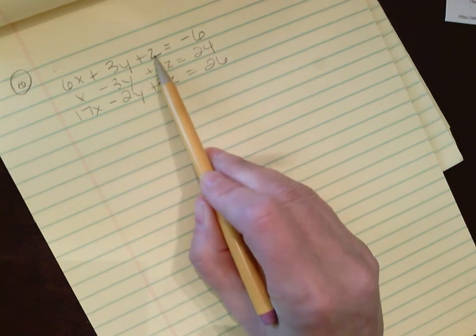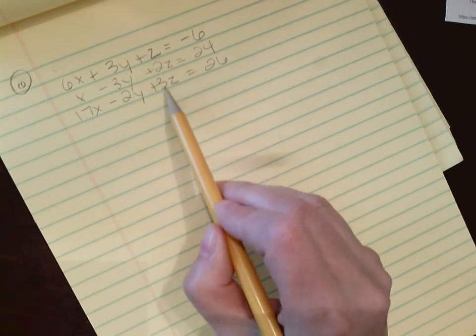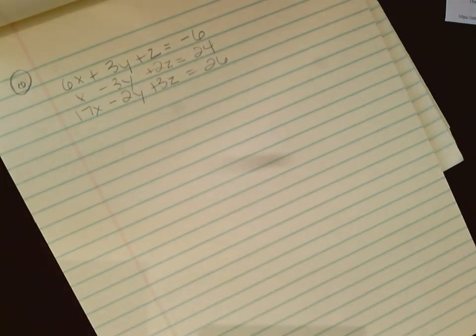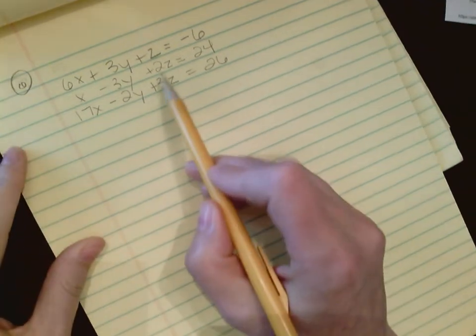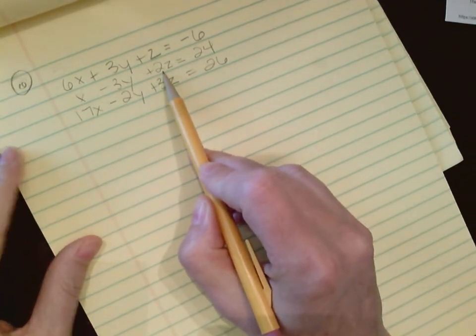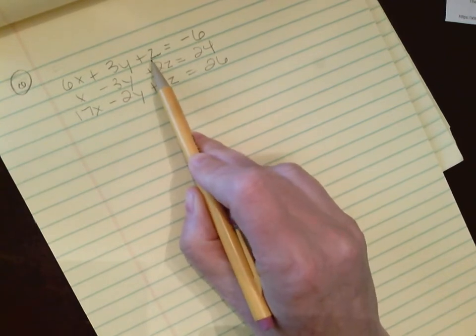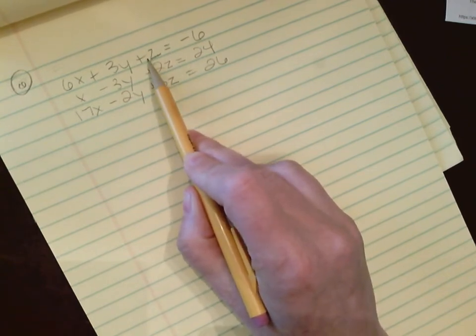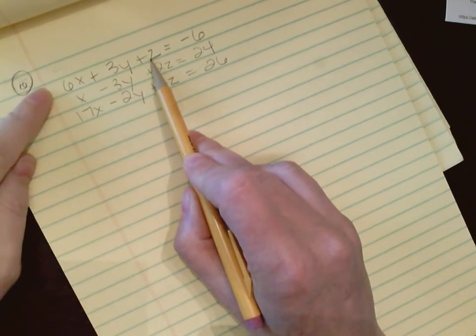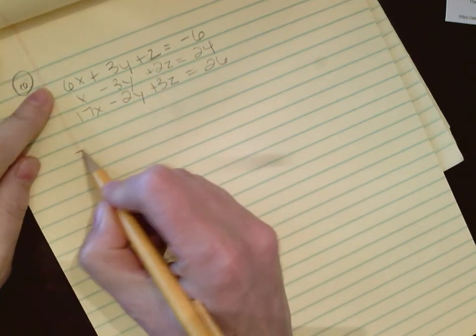So I'm going to use this one to knock out the 2z, and then use it again to knock out the 3z. So let's use it to knock out the 2z first. If I'm going to knock out 2z, I would need this z to be negative 2. So that's exactly what I need to multiply this equation by, negative 2.